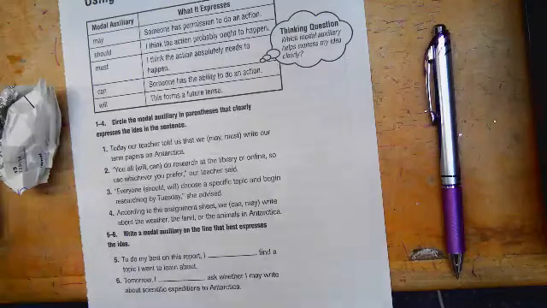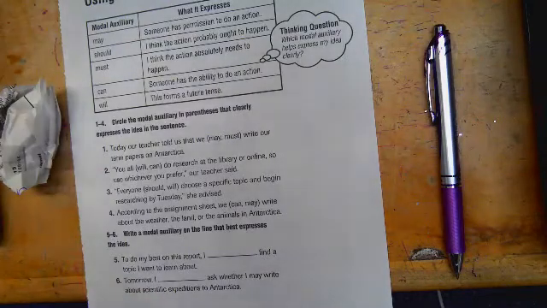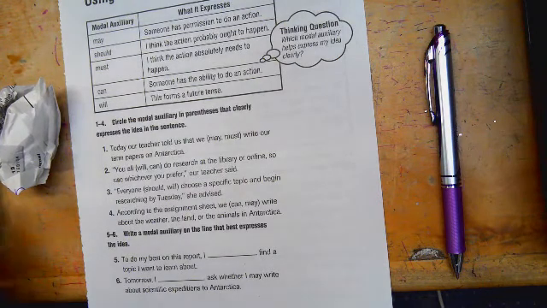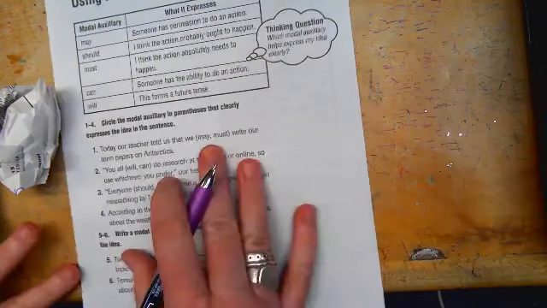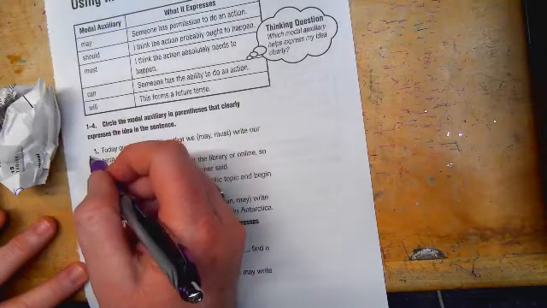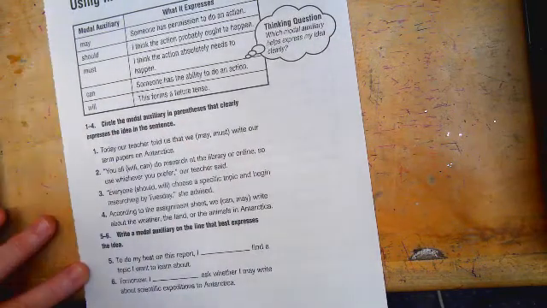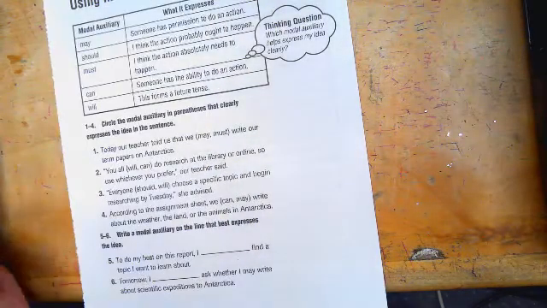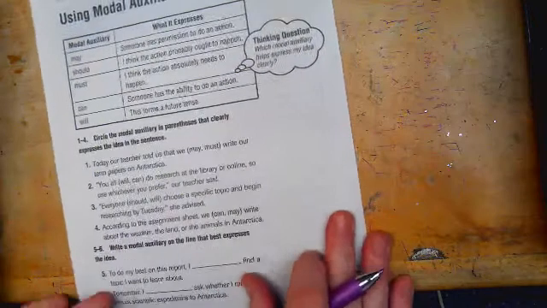All right, class, we are going to finish up our discussion of modal auxiliaries. And today we're going to talk about 5 different modal auxiliaries. And we talked about a few of them before in the previous lessons. So make sure you write your name at the top. And we're going to look at these.